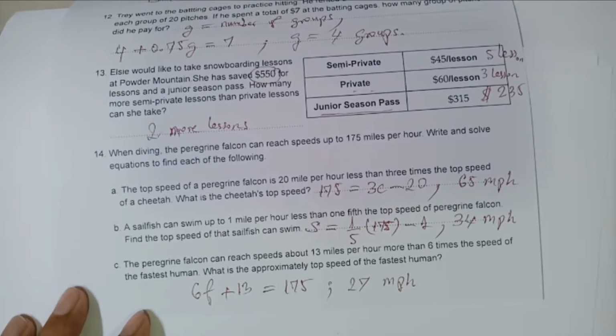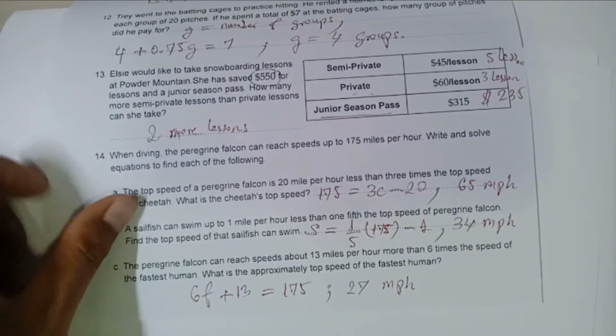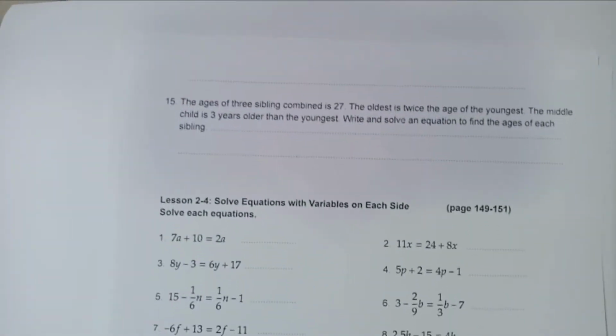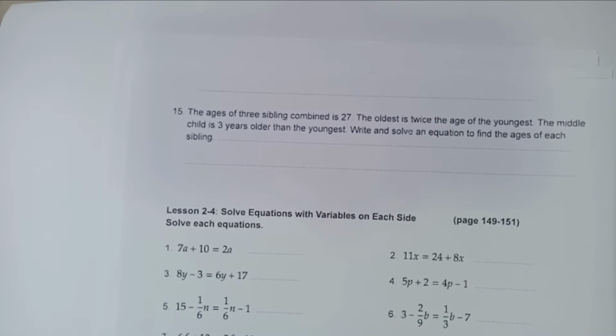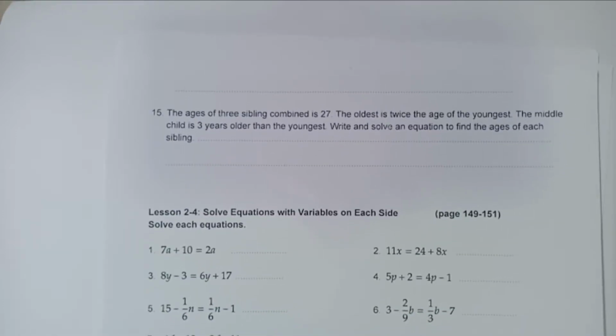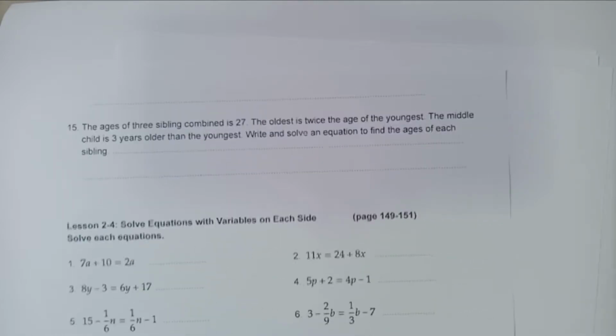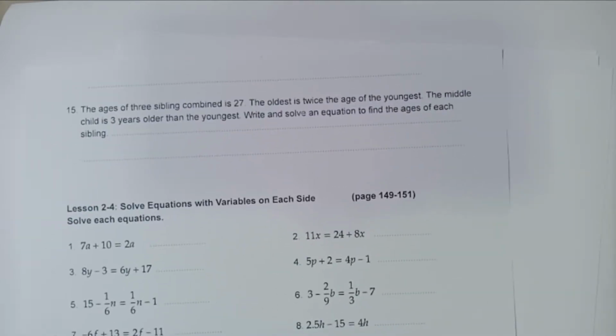Now let's go to our last exercise in this section, section 2-3. Let's look at the number. The ages of 3 siblings combined is 27. The oldest is twice the age of the youngest.